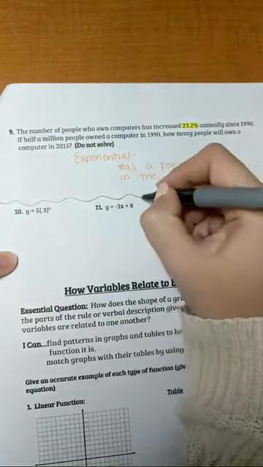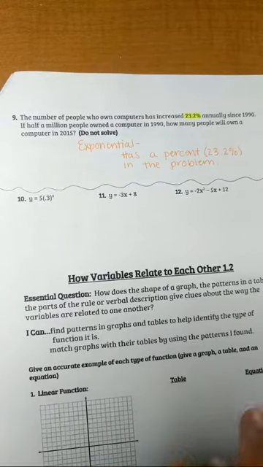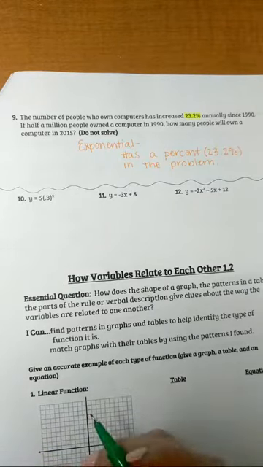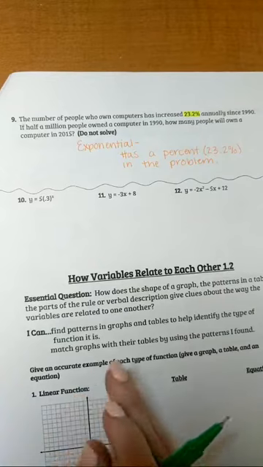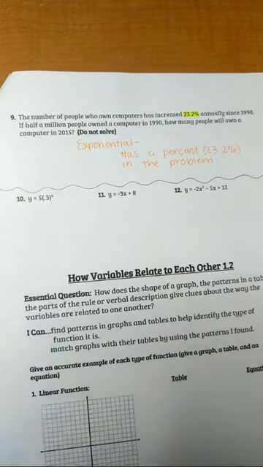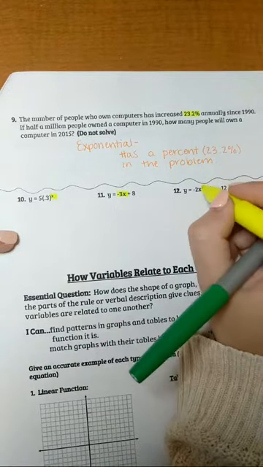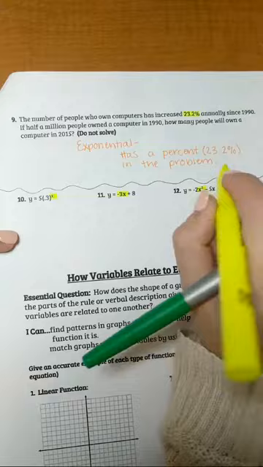Okay. So the last three are equations, and we are saying if they're exponential, linear, or quadratic from those. So if I'm looking at this, we want to pay attention to where our x is. We've got our x here in this one, then we've got the x here in that one, and then we've got the x squared in this one.